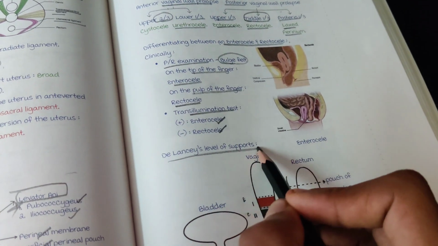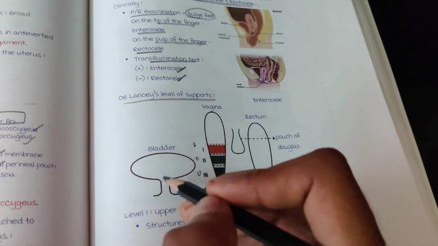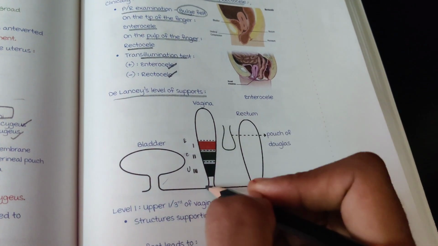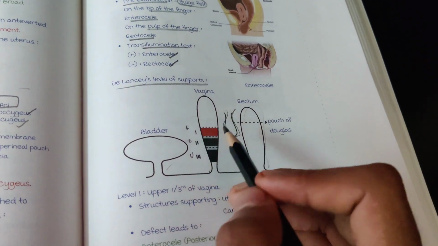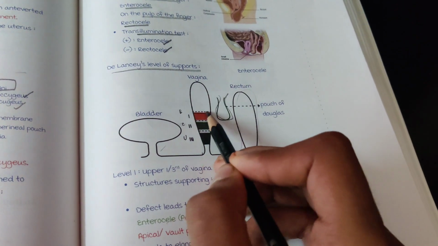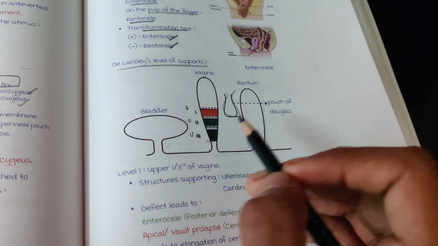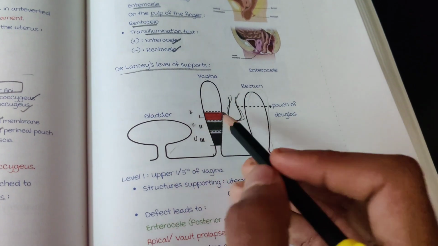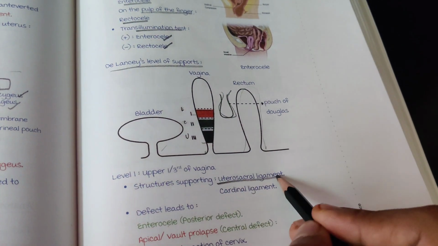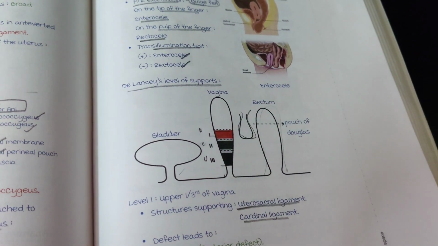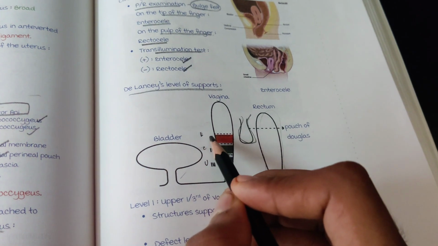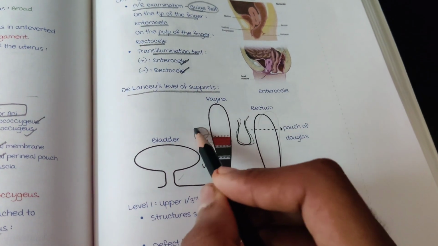And DeLancey's levels of support, where this is the bladder, this is the vagina, this is the pouch of Douglas, and this is the rectum. It is divided into 3 levels, level 1, level 2, and level 3. And the level 1 supporting structures are nothing but the uterosacral ligament and cardinal ligament or McIntosh ligament or transverse cervical ligament. And whenever there is a defect in this, it leads to enterocele.